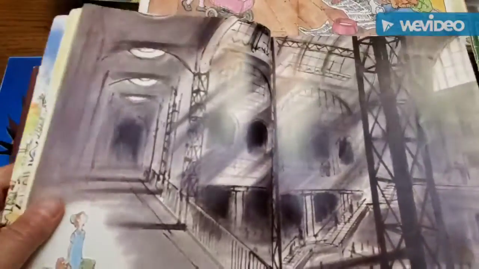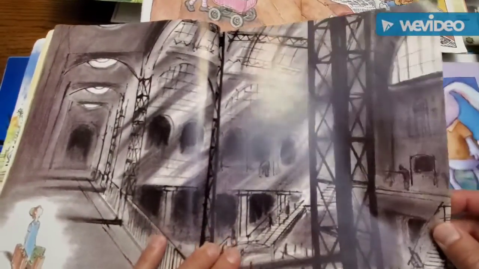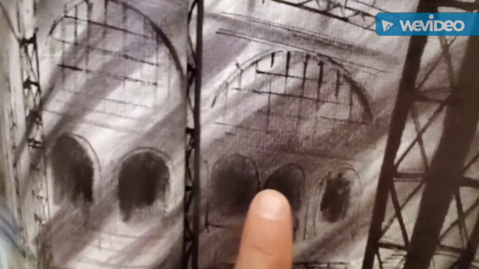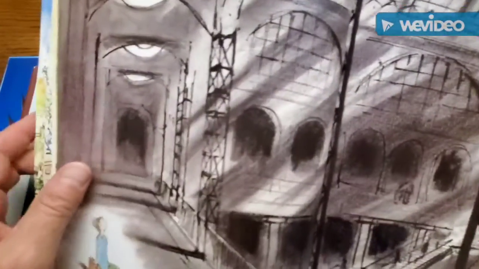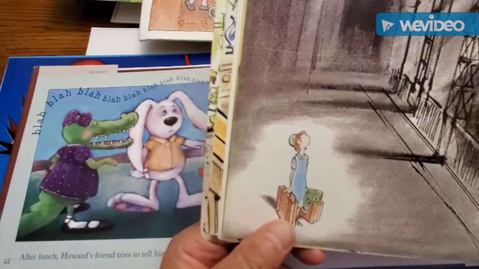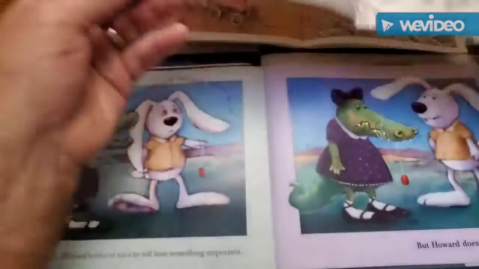Here's a book that this looks as though it was done in pencil and charcoal. And you can tell by the texture of the paper here. You can see the texture. So this was probably all done in charcoal, and then other parts they probably use a little bit of watercolor and then a pen. Okay?